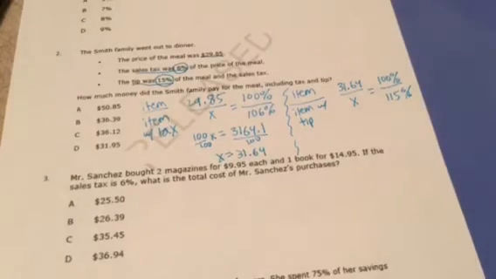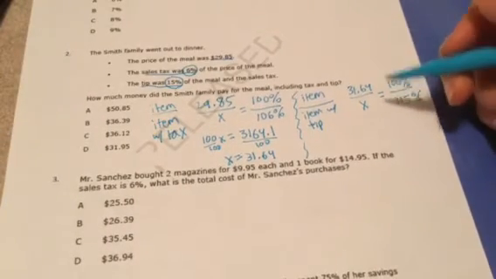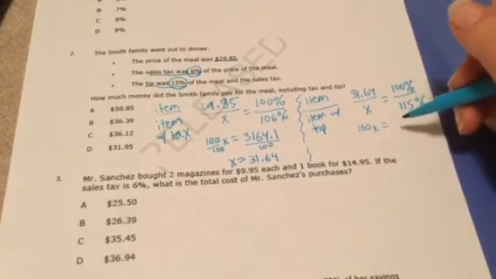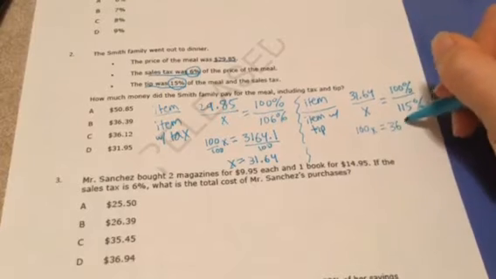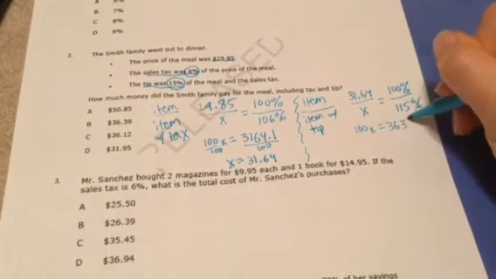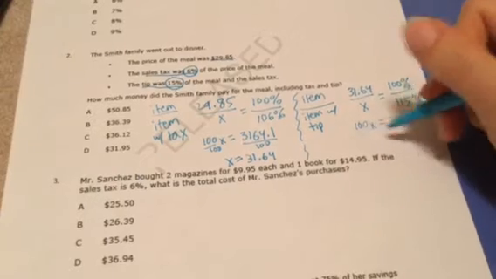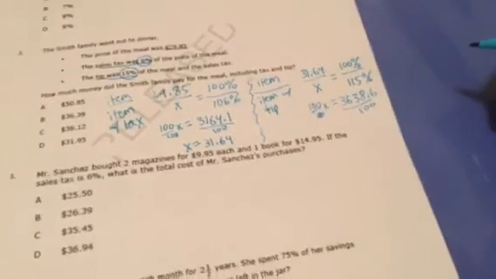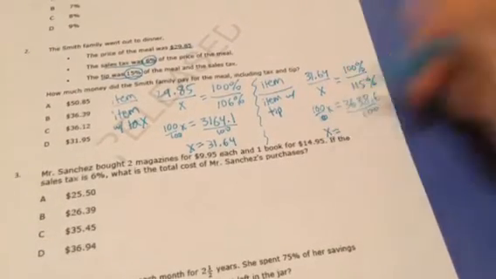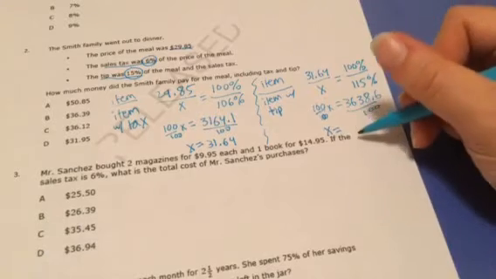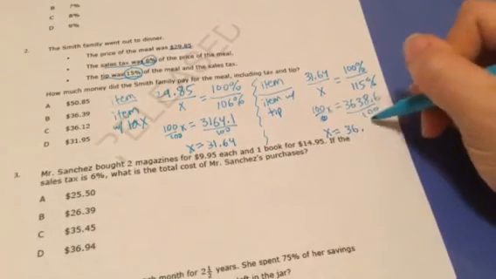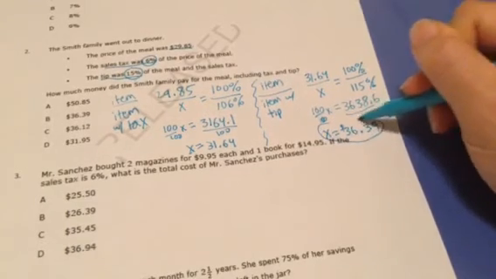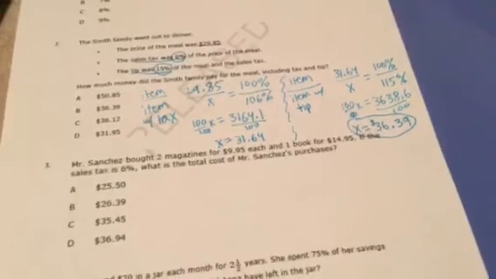So we're going to cross multiply. X times 100 is 100x. 3164 times 115 is 3,638.6. Divide both sides by 100. And we get that x is then, when you round, $36.39. So that would be your final answer.